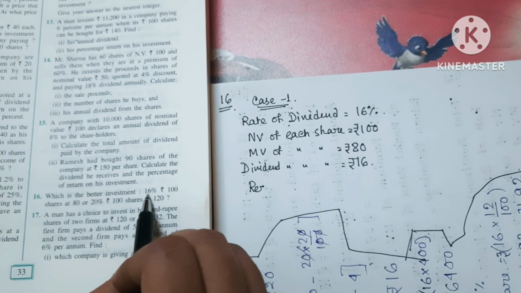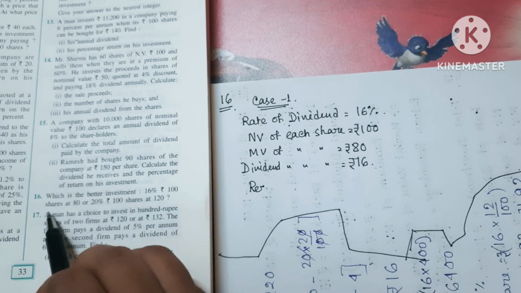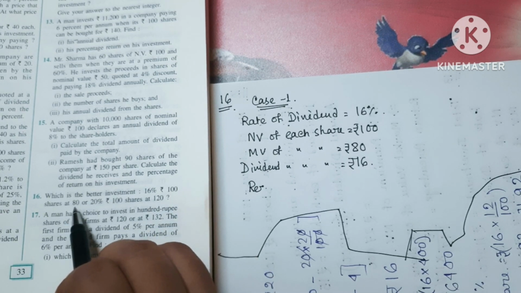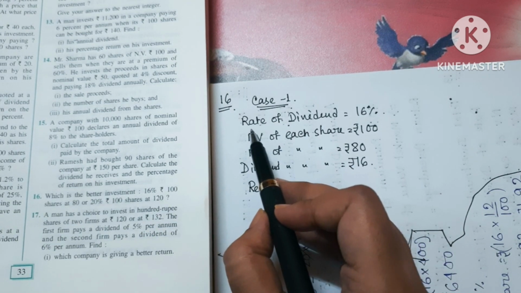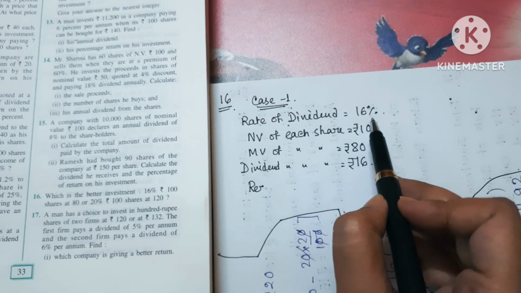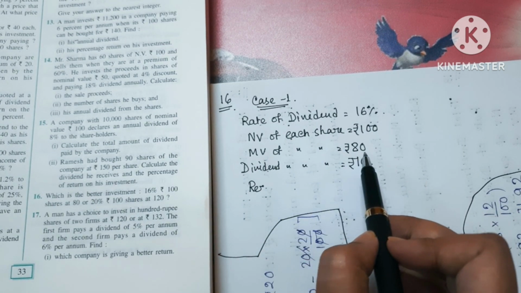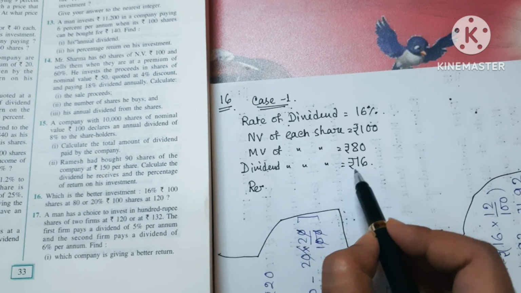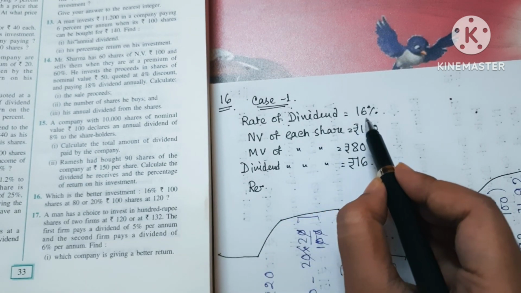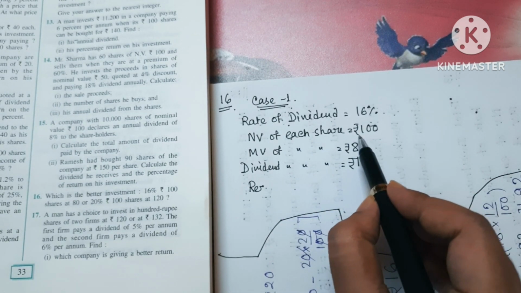See case number 1, 16%, rupees 100 shares at rupees 80. So from here we can write rate of dividend 16%, nominal value of each share 100 rupees, market value of each share 80 rupees, and dividend is 16 because the rate of dividend is 16% on 100 rupees.